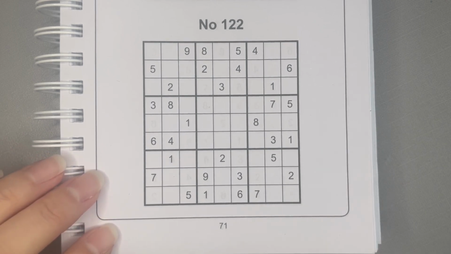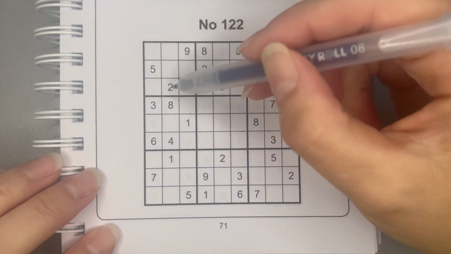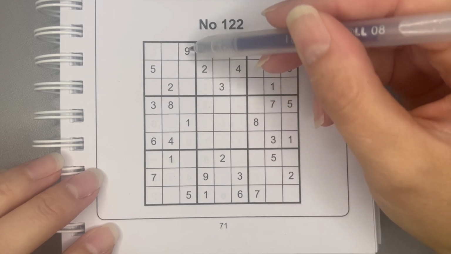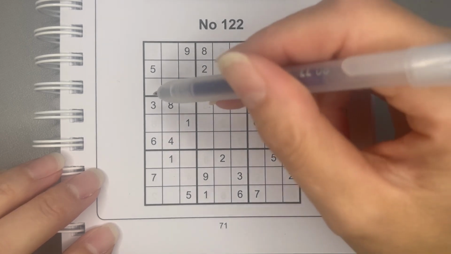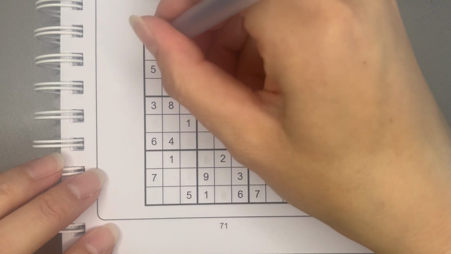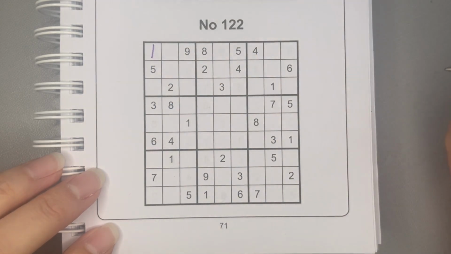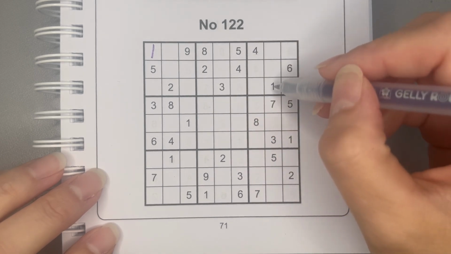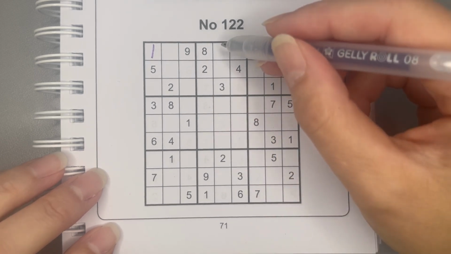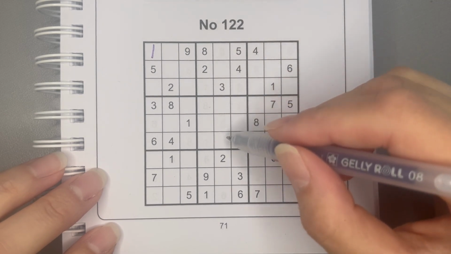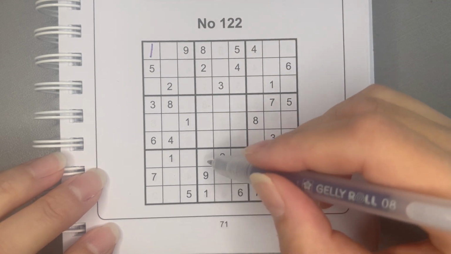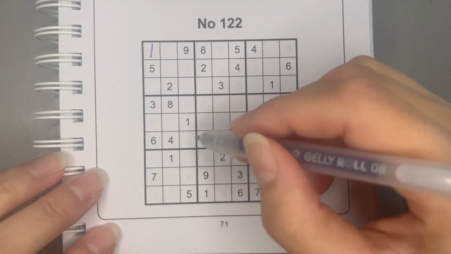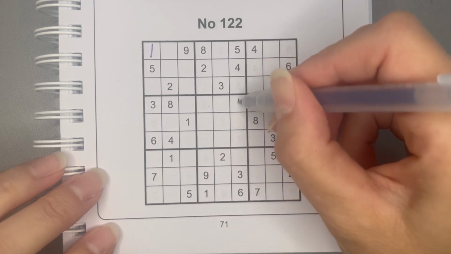So, in the first box, there's a 1 in this column, and a 1 in this column, and a 1 in this row. So this is a 1 here. Since there's a 1 in this row, I know there will be a 1 in this column. Then there's a 1 in this column. There's a 1 in this row, and a 1 in this row. So I have a 1 right here.